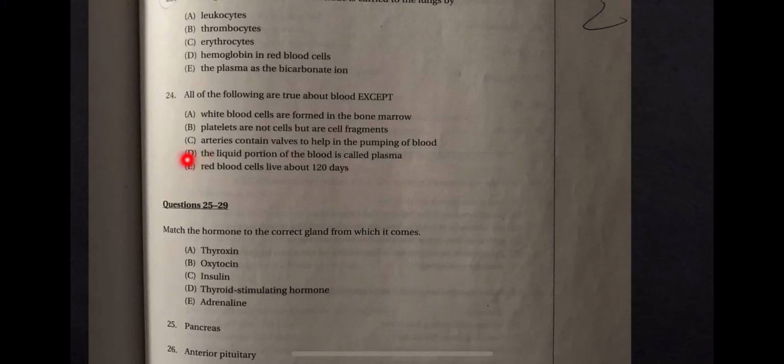Which of the following is not true about blood? Of course, C. Arteries contain valves. No, veins contain valves to prevent the blood from moving back. So arteries containing valves to help in the pumping of the blood is not correct.